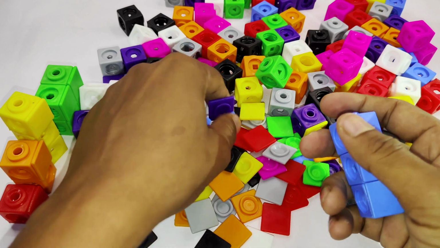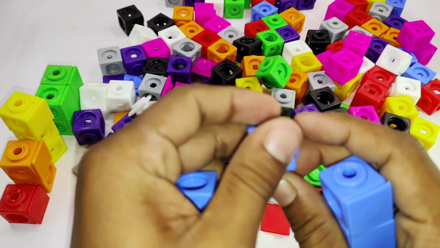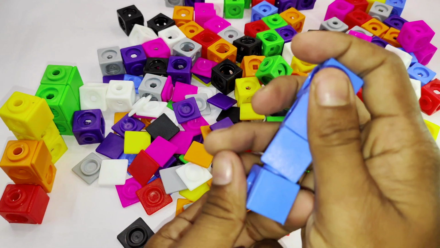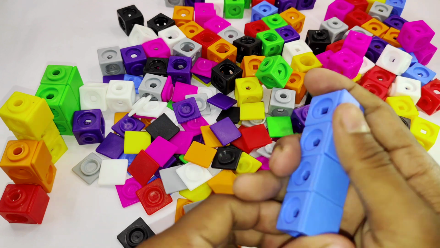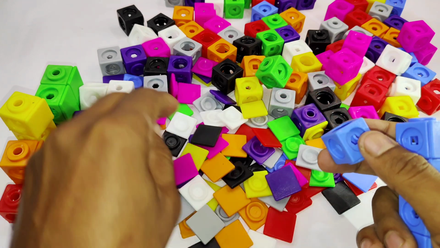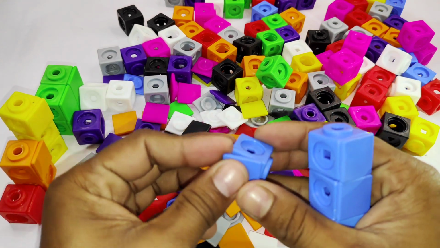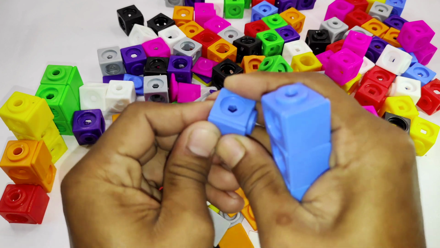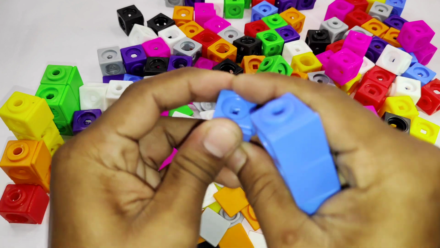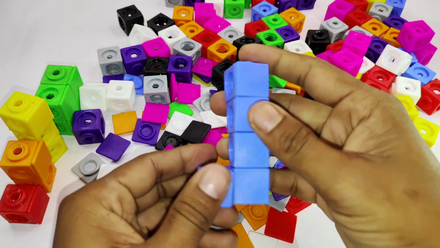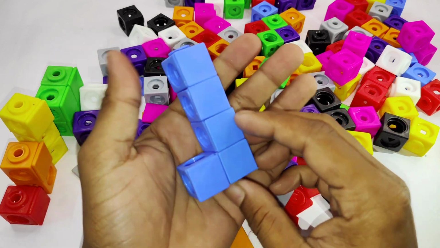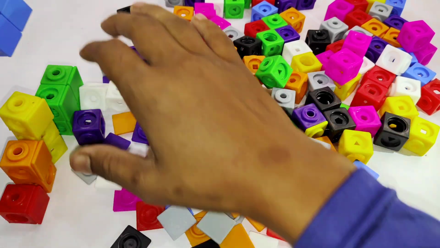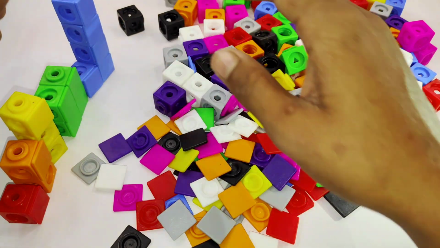Three, 4 and last 1. 5. This is number block 5.